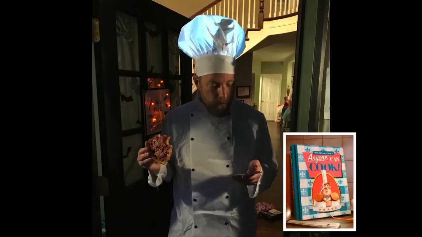So not only did we build a runtime, but you can too. Because anyone can cook. So this is the end of my Ratatouille theme. But yeah, that's it. Everyone can cook JavaScript.